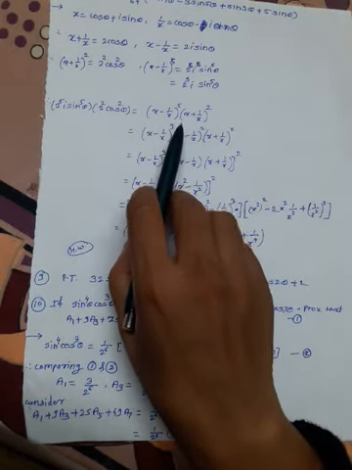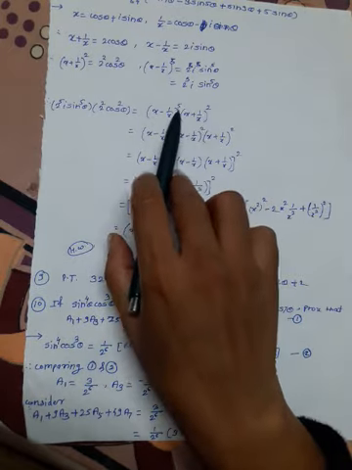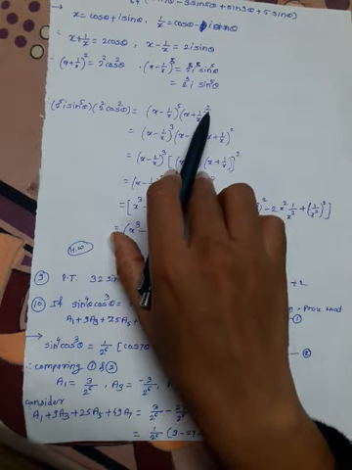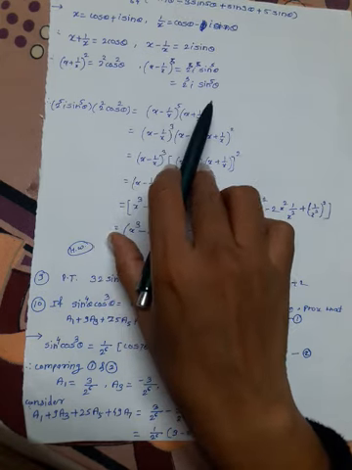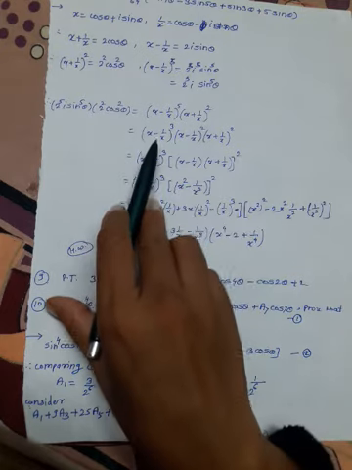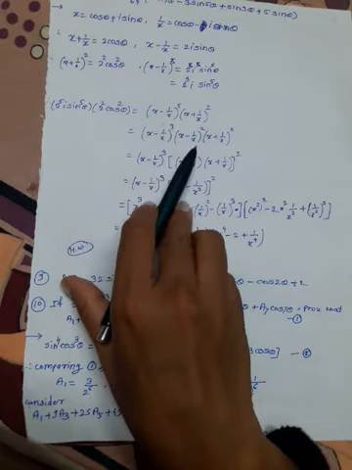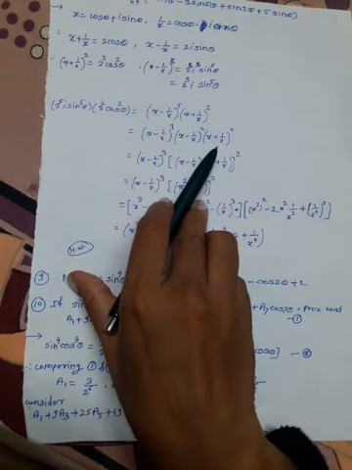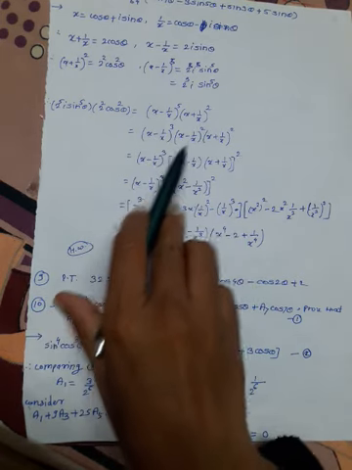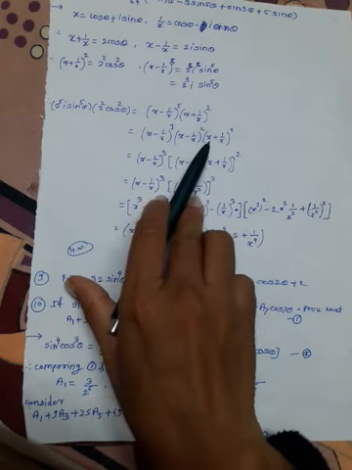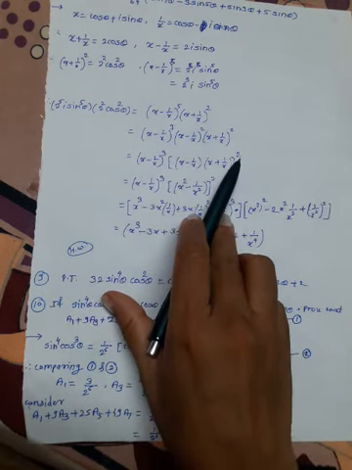We have to search the lowest index. The lowest index is 2. That's why we have to split this 5 into 2 plus 3. That's why here it is 3 raised to 2. Split this bracket as it is. Now keep this bracket as it is, and here combine these two raised to square as it is.